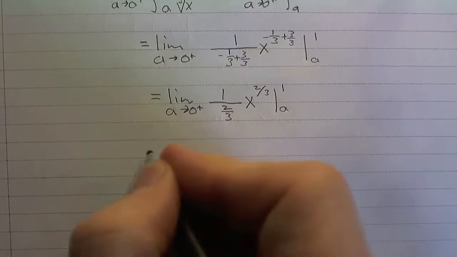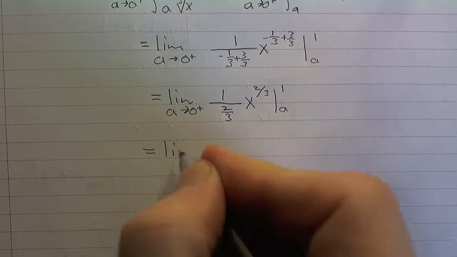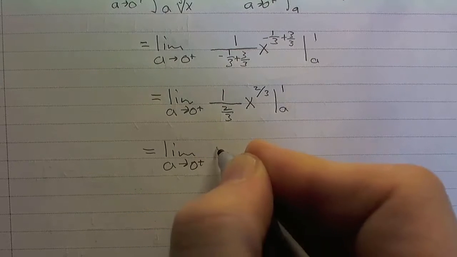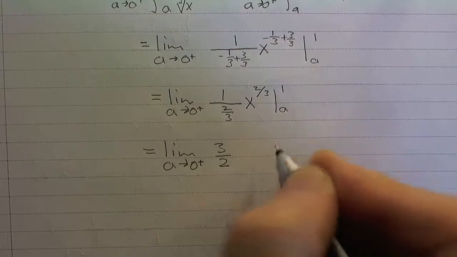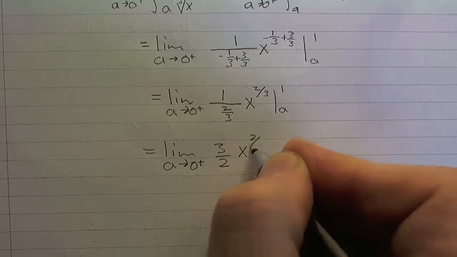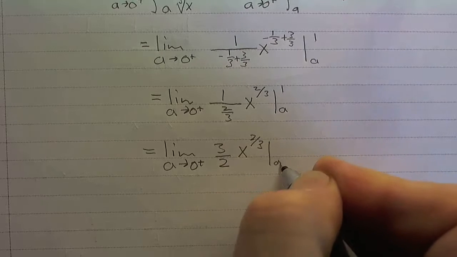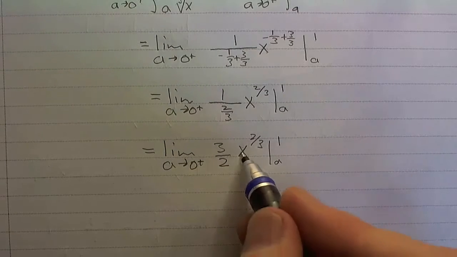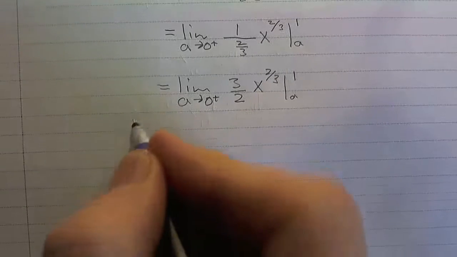So here's what we've got now. We've got the limit as a goes to 0 from the right of 3/2 x to the 2/3. So I'm just being careful here. And now I just plug in. So I'm going to plug in a 1 here.